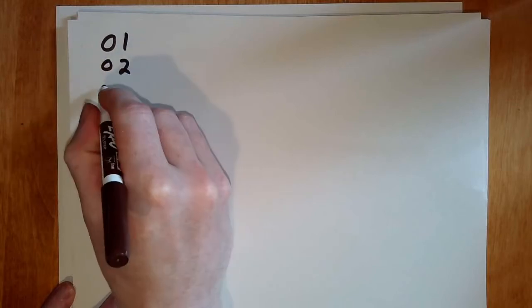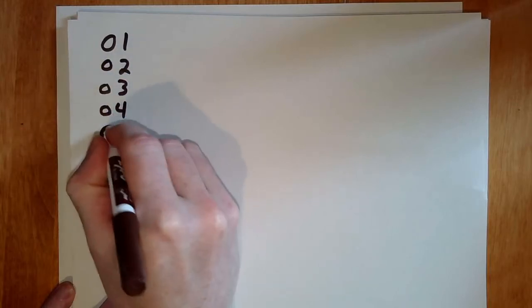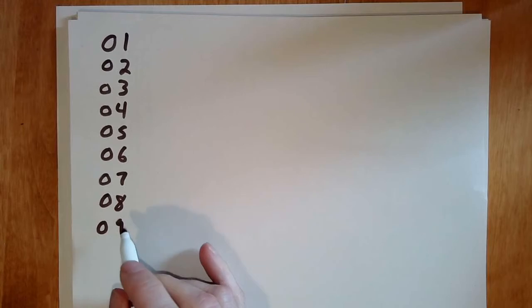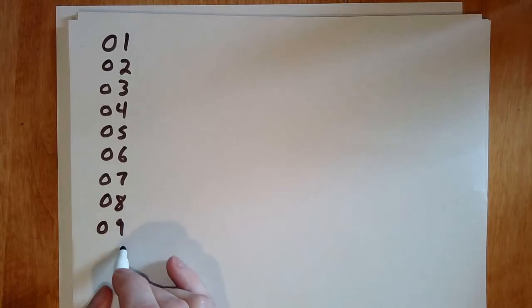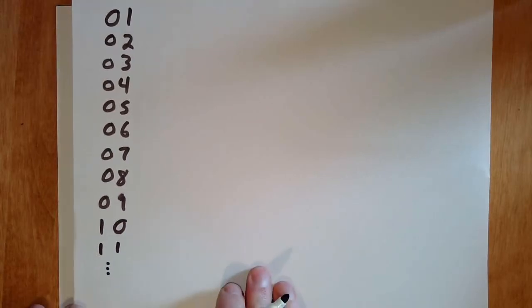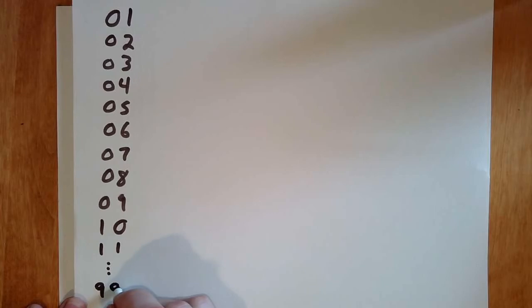The first thing we're going to count in is decimal, which we all probably know how to do. Except now, instead of just writing the number 1, I'm going to write a 0 in front of it. So I'm going to do 0 1, 0 2, 0 3, 0 4, 0 5, 0 6, 0 7, 0 8, 0 9. And what happens here is that the 9 rolls back to 0, and the 0 rolls to 1. And we go 1 1, etc. And eventually we get to 9 9.